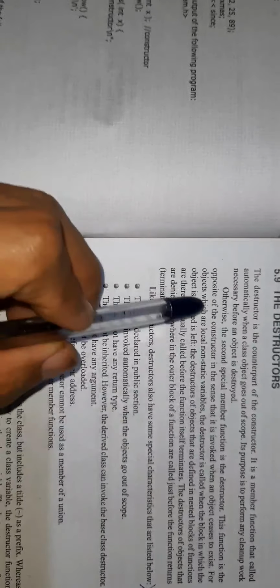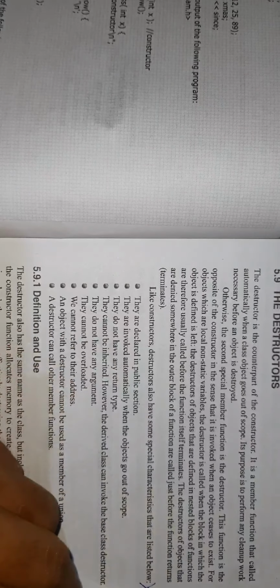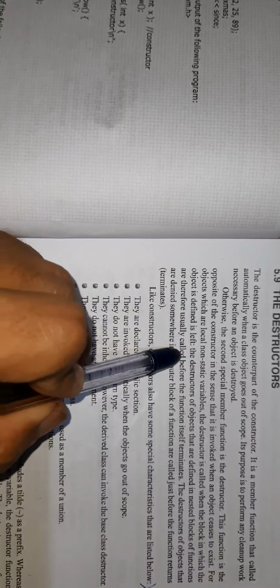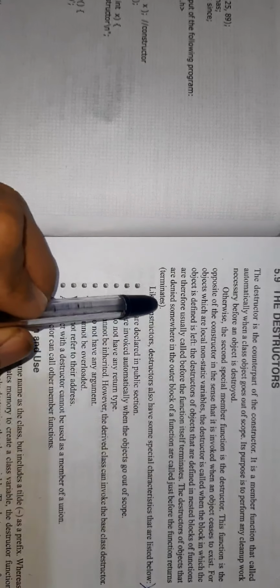Now, for objects which are local non-static variables, the destructor is called when the block in which the object is defined is left. The destructors of objects that are defined in nested blocks of a function are therefore called before the function itself terminates. The destructors of objects that are defined in the outer block of a function are called just before the function returns. So the destructor is called to destroy the object itself.